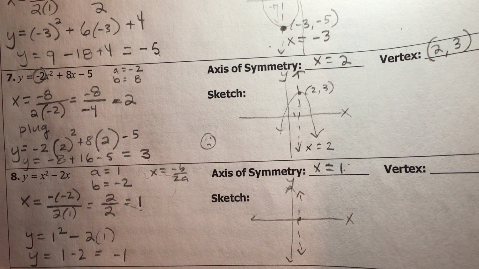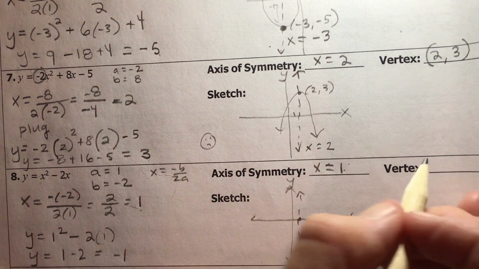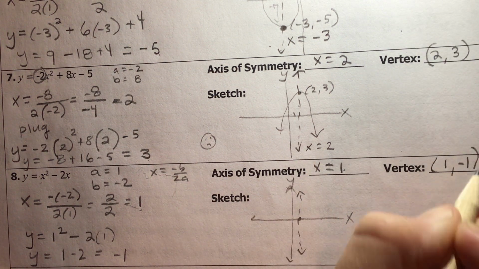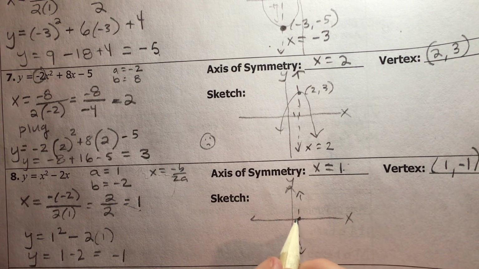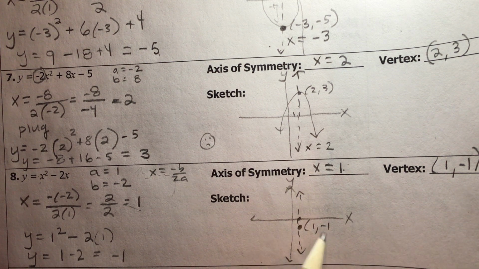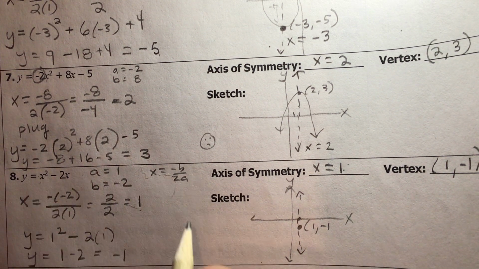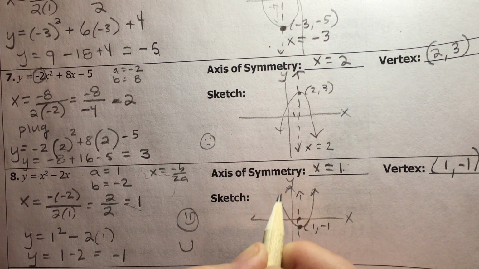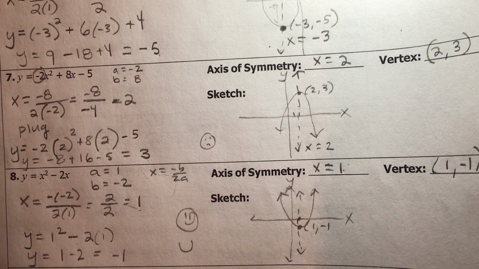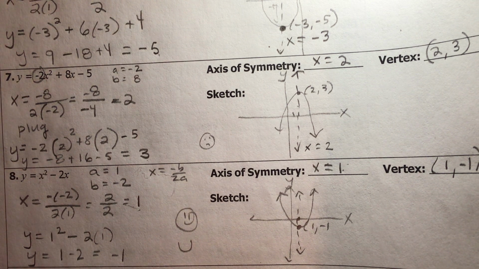So now I have a vertex. So my vertex over here is going to be 1, -1. Okay. So this was my line of symmetry, but now I'm going to find out where my vertex is. So if I go over 1 and down 1, that is actually my vertex. And going back here, our leading coefficient was positive, which means we're happy. So it's going to be something like that. Okay. Let's go ahead to number 9.